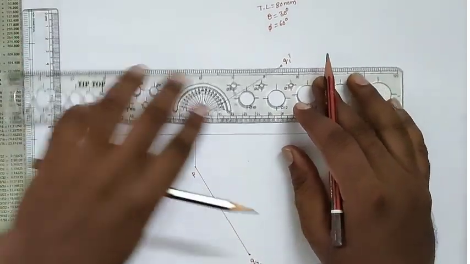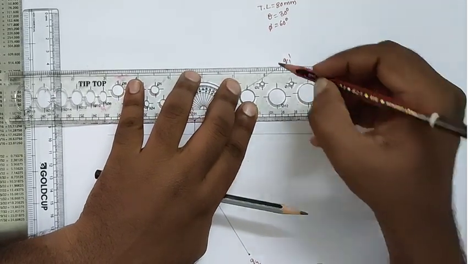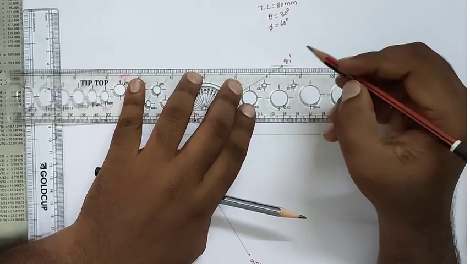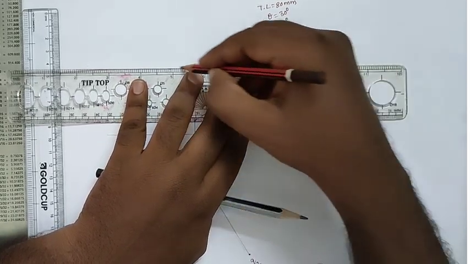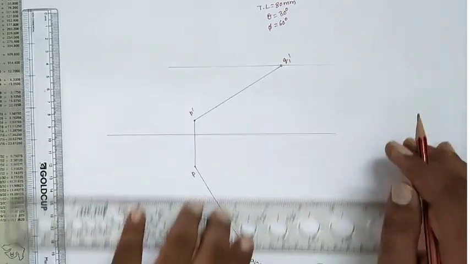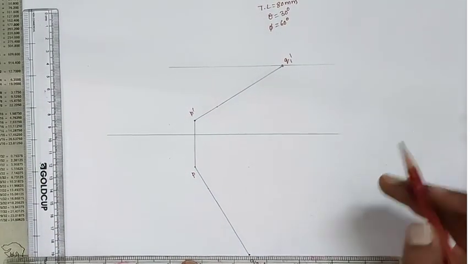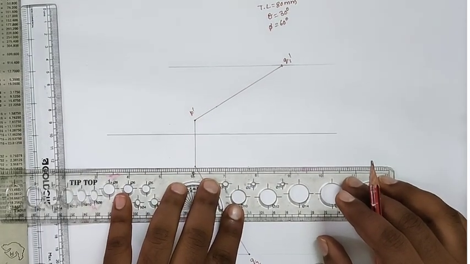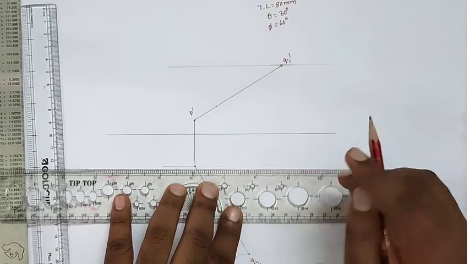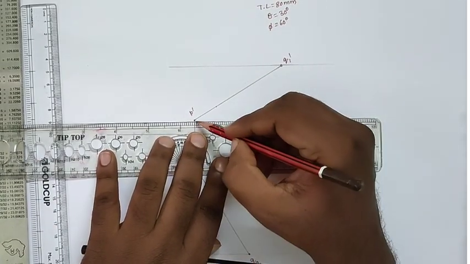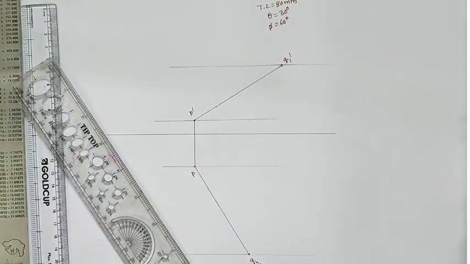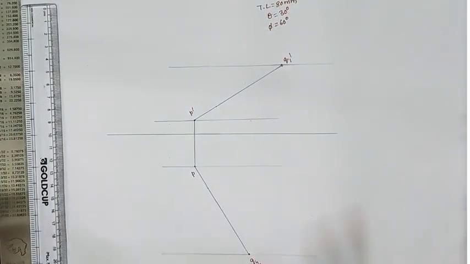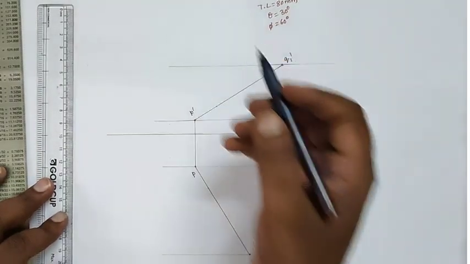Now from Q1 dash we will draw the horizontal projection line. Q2 also we will draw the horizontal projection line. Similarly from P and from P dash also draw the horizontal projection lines. They are clearly giving that theta is 30 and phi is equal to 60. So theta plus phi is here 90 degrees.